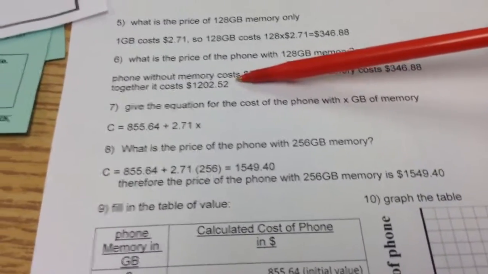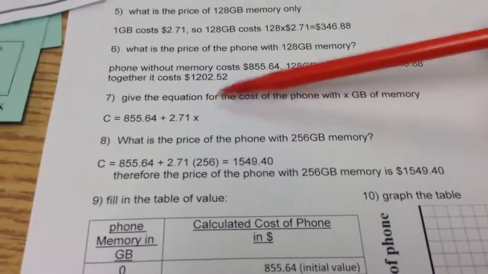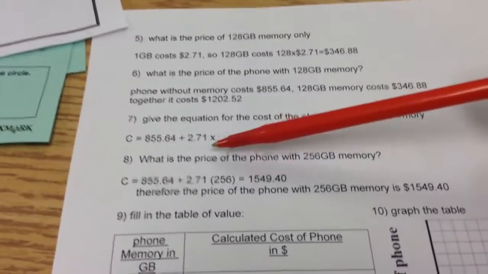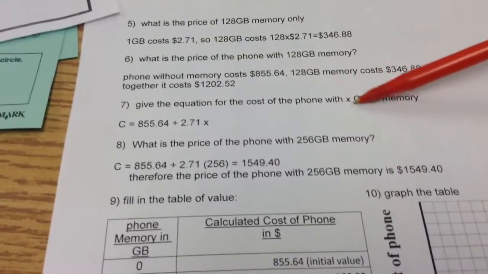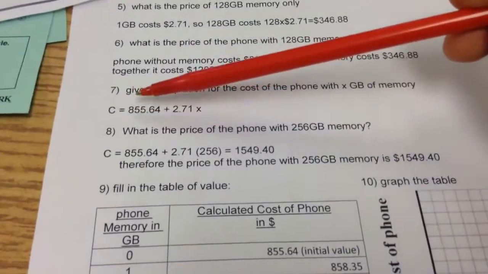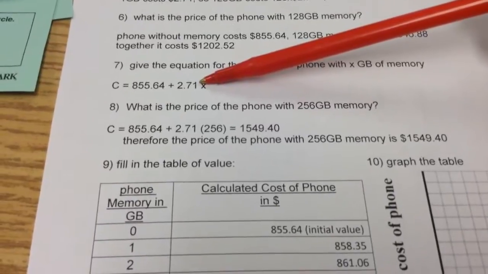All right. So now we set up an equation, because you always have to find an equation to solve things for you. If you're able to solve for equations, you can do everything. So let's do it. Give the equation for the cost of the phone with x gigabytes of memory. All right. So cost is, well, the part without the memory, and how much memory, right? $2.71 per gigabyte.